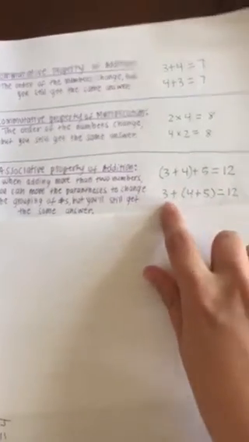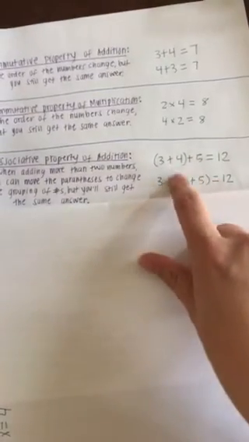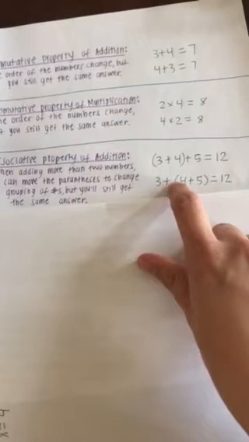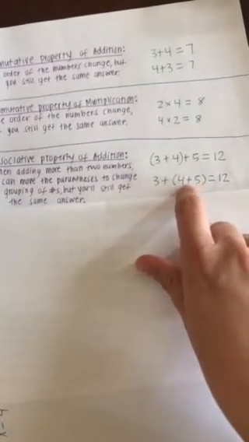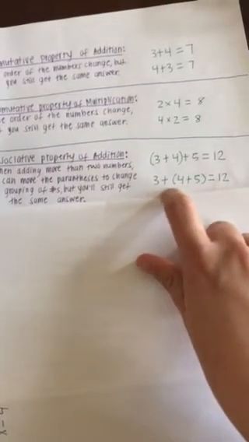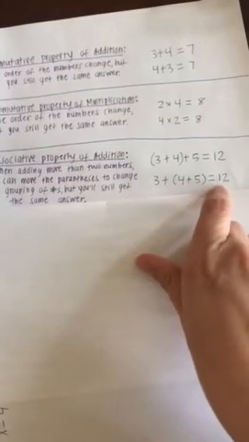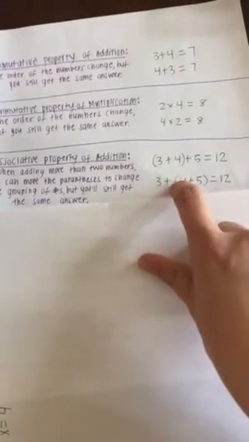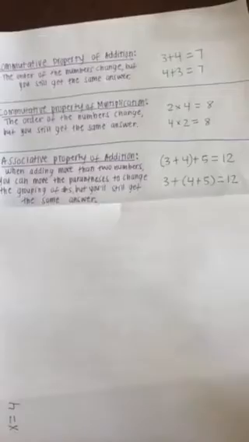But we could also do it again and put the parentheses over here and group them differently. So now instead of solving these first, we're going to solve 4 plus 5, which is 9. 9 plus 3 is 12. So we still get the same answer, even though we grouped the numbers differently this time.